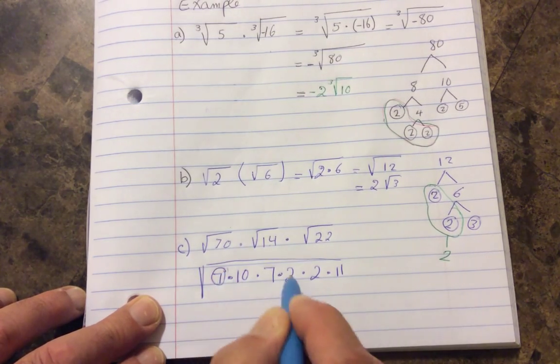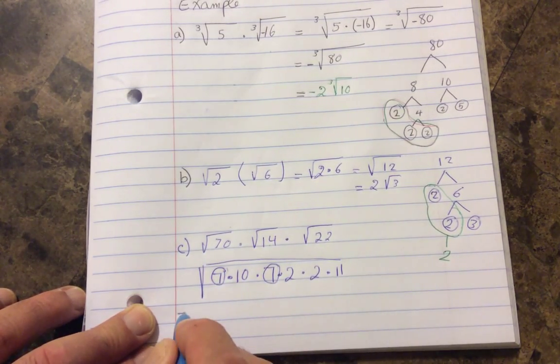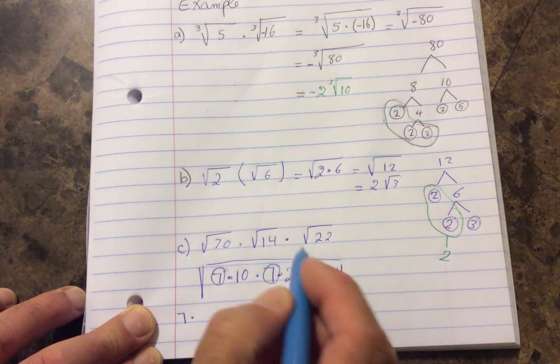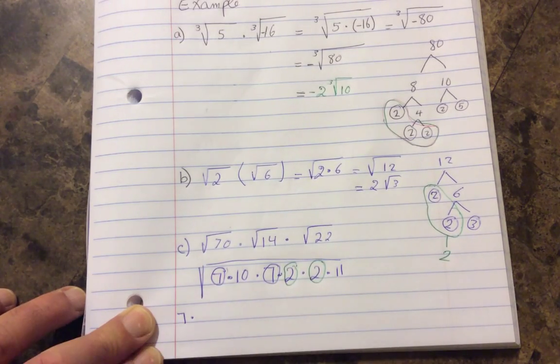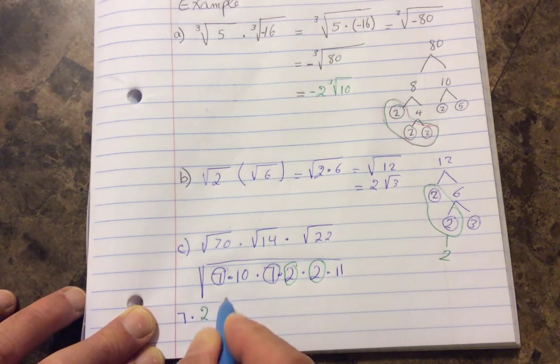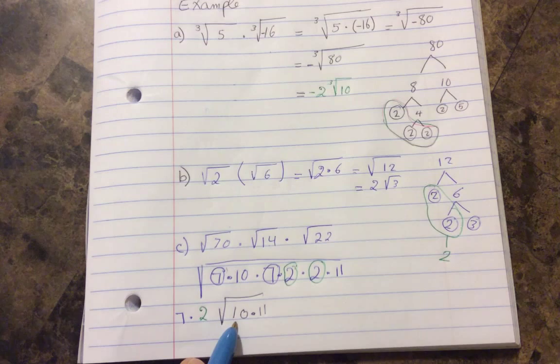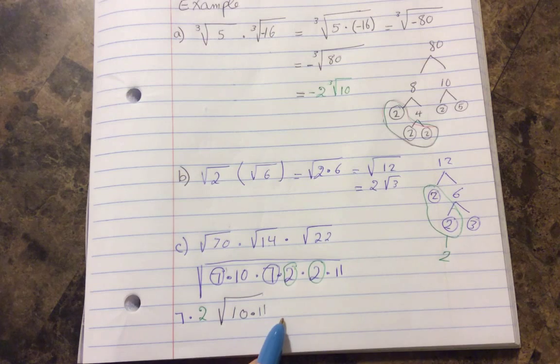Now I have two 7s, so that's one group, so I can take 7 outside, times, here's another group of 2s, so I can take 2 outside. We don't have another 11, we don't have another 10, but even if we factor the 10, let me write it here first. It's going to be 10 times 11. Even if I factor the 10, it's 2 times 5. 2 is prime, 5 is prime. We don't have any other 5s, we don't have any other 2s. So actually, even if I factor it, it's not going to help.